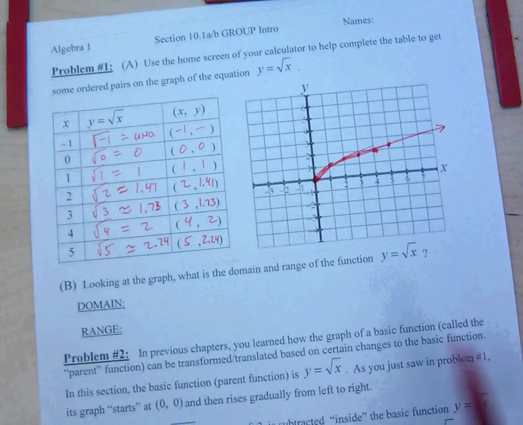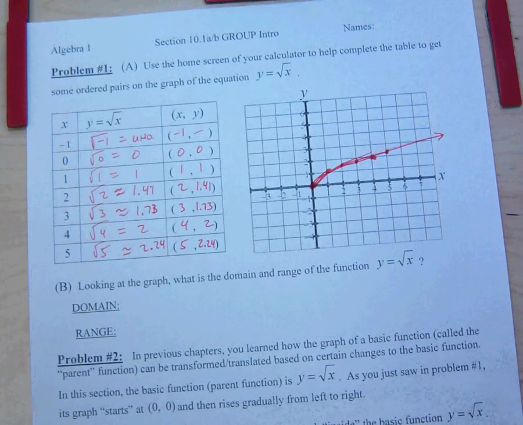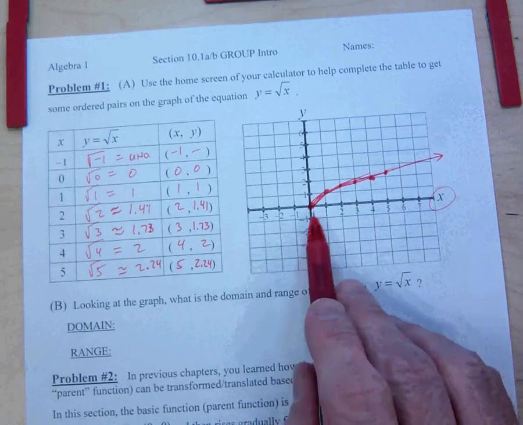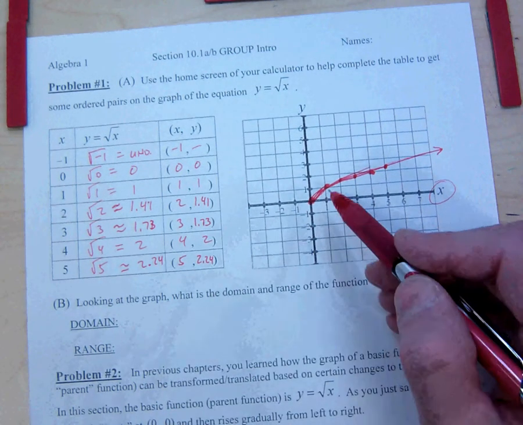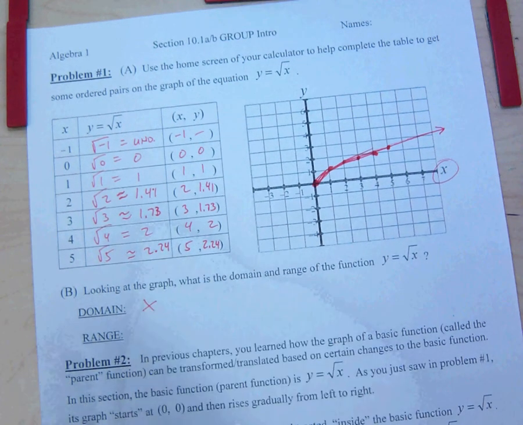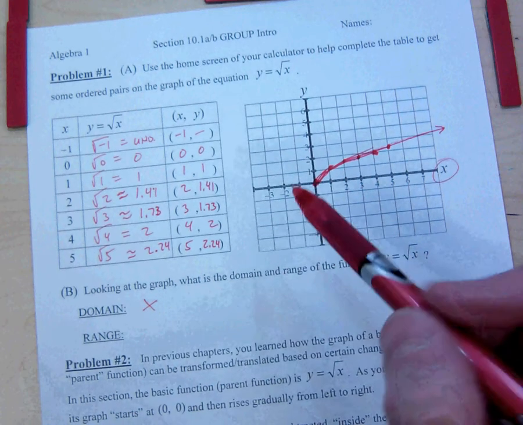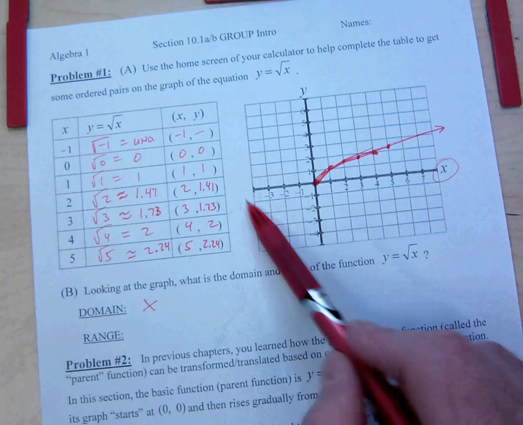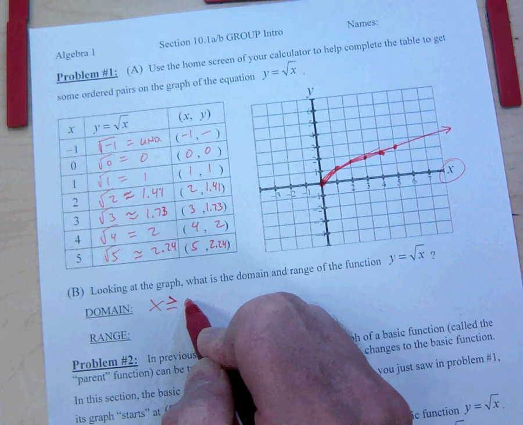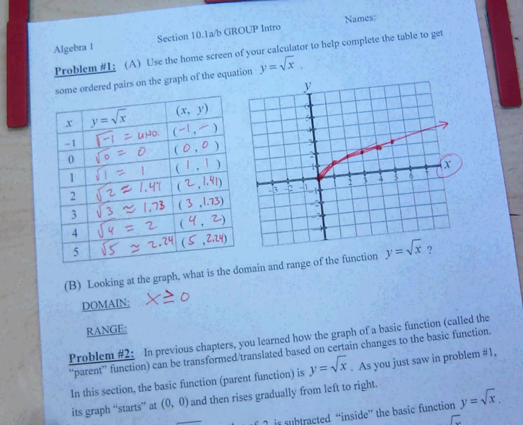Now what's the domain, Brett? Well, the domain is all the x values, right? So looking at it, yeah, but you don't list them. Aren't there other points in between that we just didn't find? And so the domain is all x's that are what? No. There's no negative x values. We just said it's undefined. All x values what? Very good.